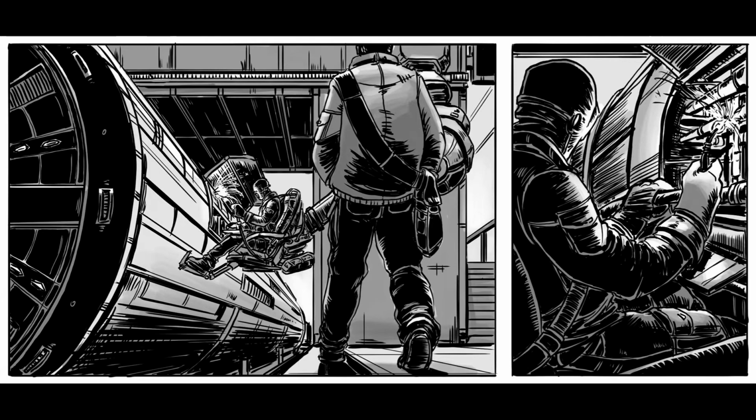So this is strip number 2 from yesterday. And this one ended up looking like this. So you see there's big differences from the storyboard to the actual final design. And this is the one for today. And this one also got a lot of changes.